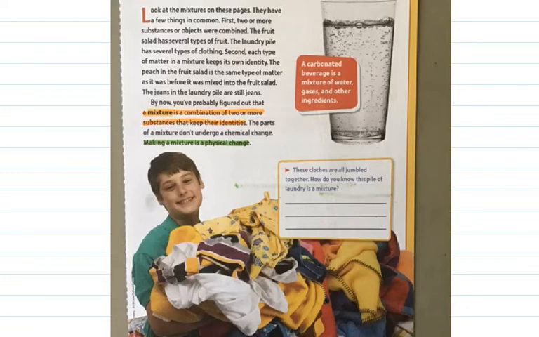Now, let's look at the pile of laundry. Jeans are jeans, t-shirts are t-shirts, blankets are blankets. They're all the same. So what that means is when they're in a pile all together, it's considered laundry. So it is a mixture. And a mixture has all of their identities the same.